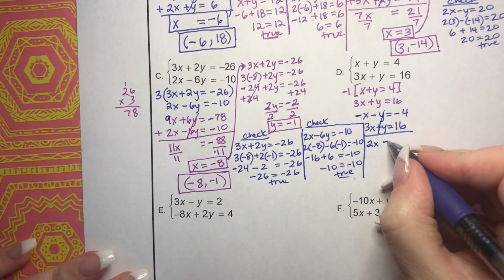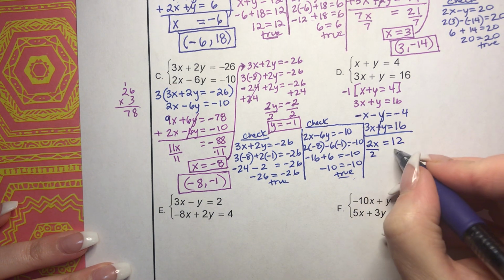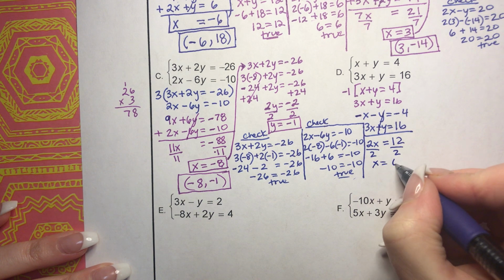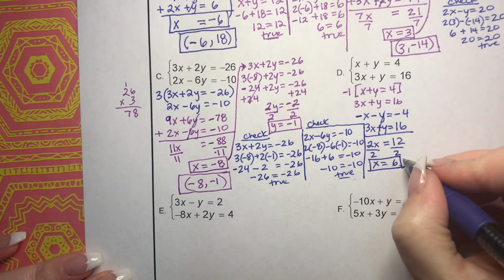This cancels, that equals 12. Divide by 2 to both sides, and we get x equals 6. So hopefully you got that. But we need to figure out what y is.